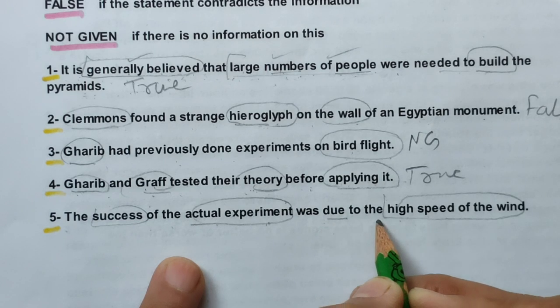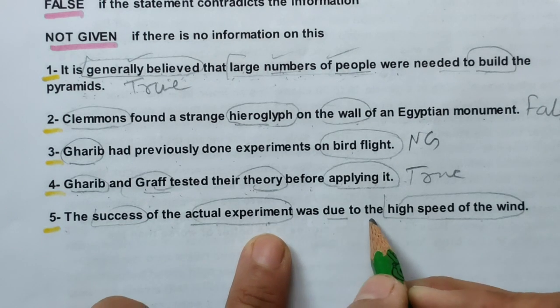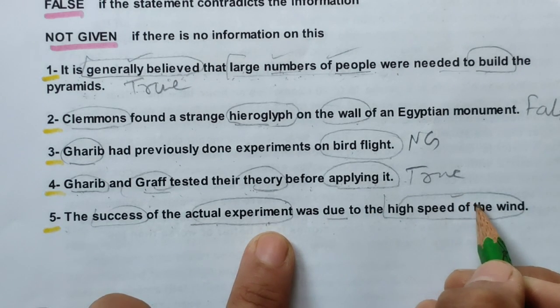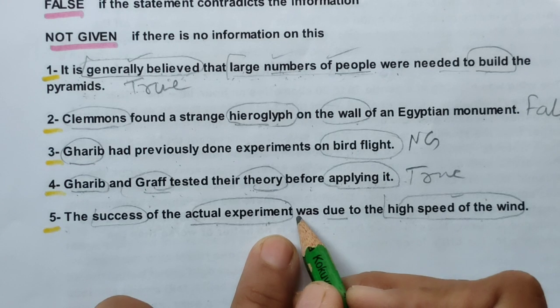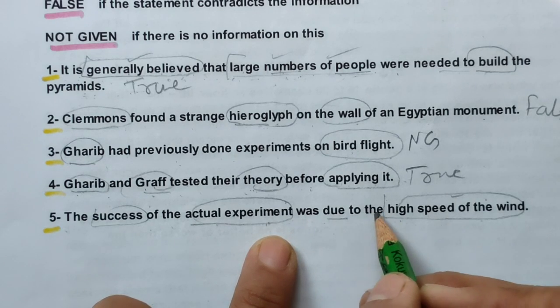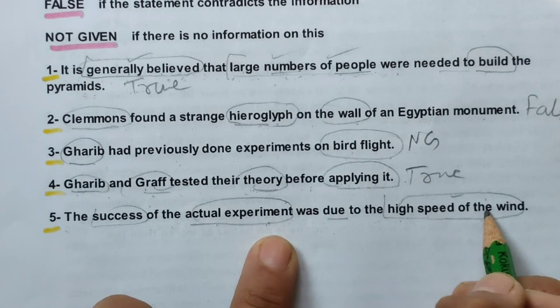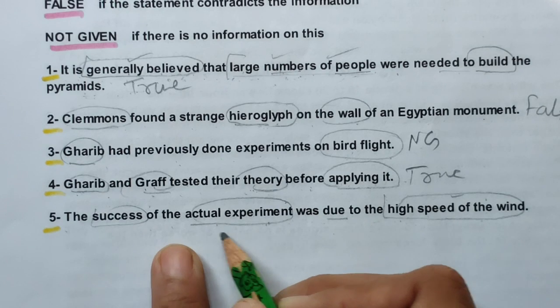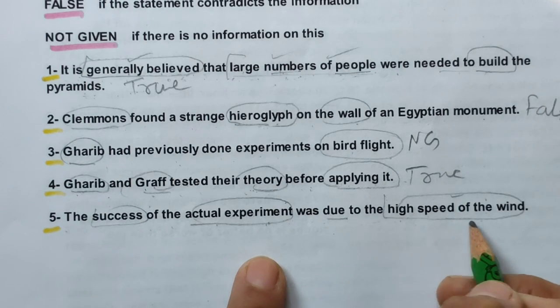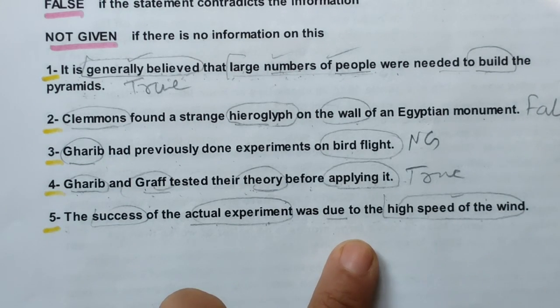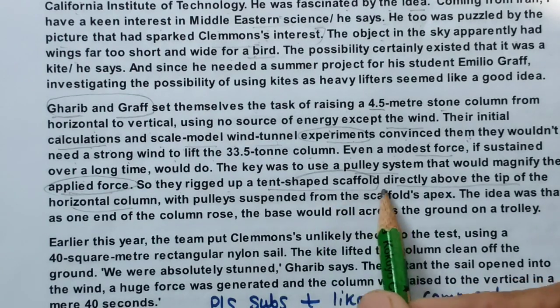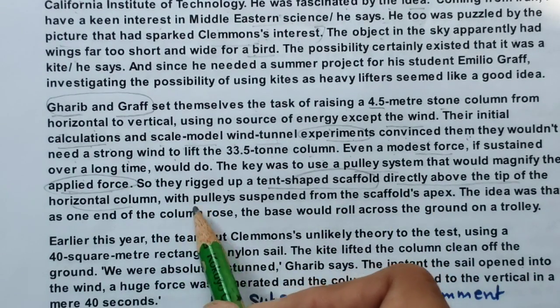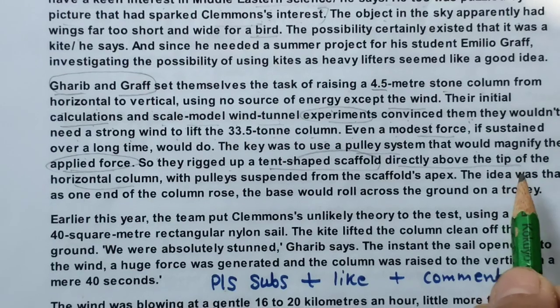Actual experiment was due to the high speed. If the experiment's success was due to this high speed of wind, then true. If the success of the experiment was due to some other thing, then false. And if they are not talking about success and high speed of the wind, then not given. So here they were talking about their experiment. We need to find the success also.